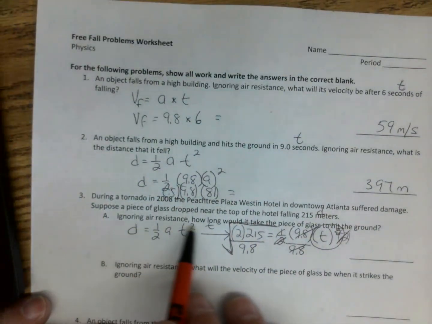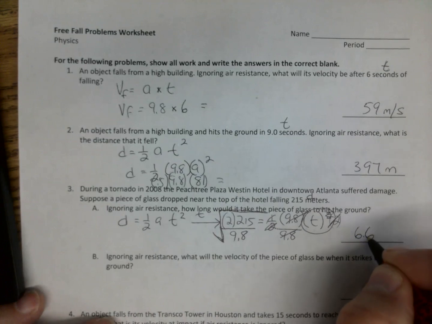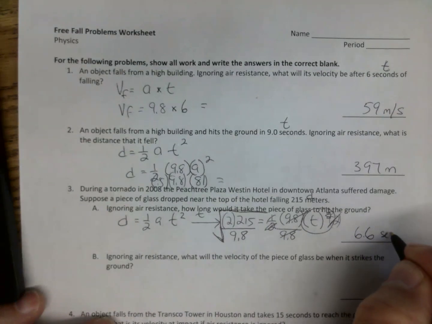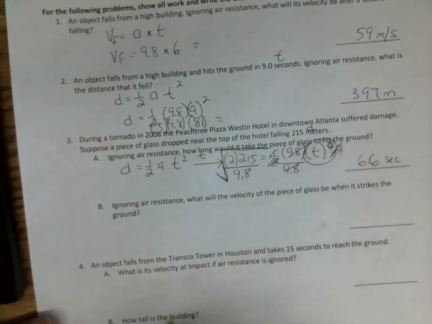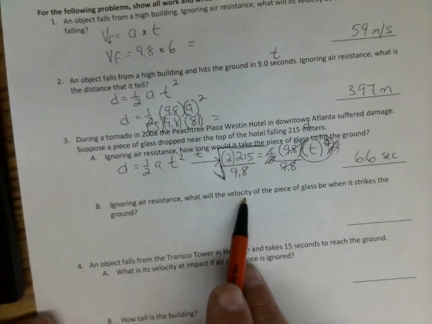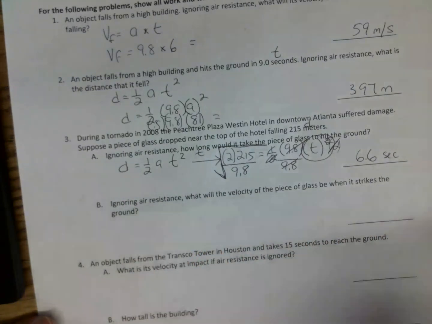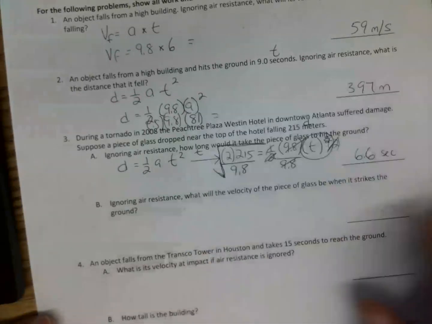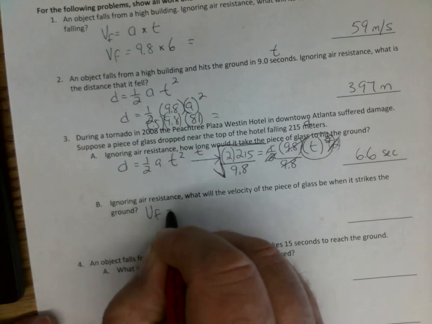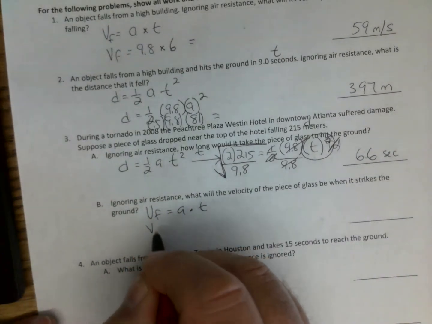So then, how long would it take the piece of glass to fall? 6.6 seconds. That's the answer to that. Okay, we keep going. It says, ignoring air resistance, what would the velocity of the piece of glass be when it strikes the ground? Again, we're just looking at velocity due to free fall. It's going to be this real simple one. Velocity final equals A times T. So we just want to figure this out.